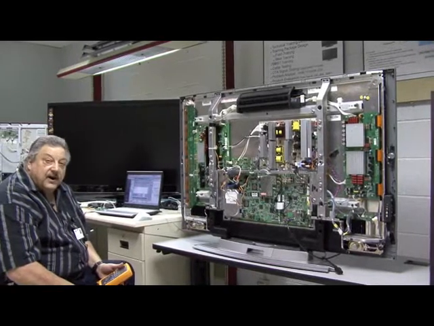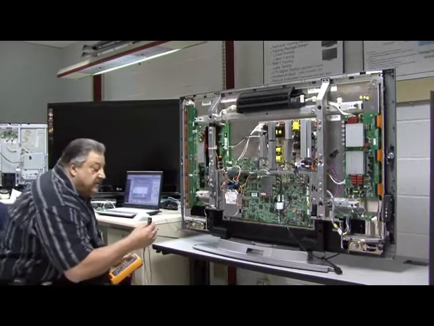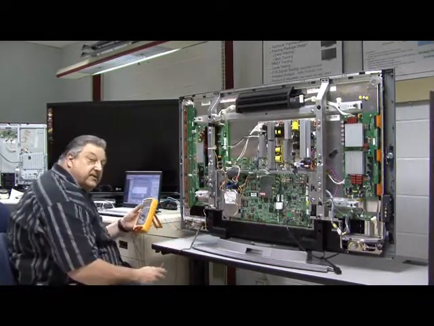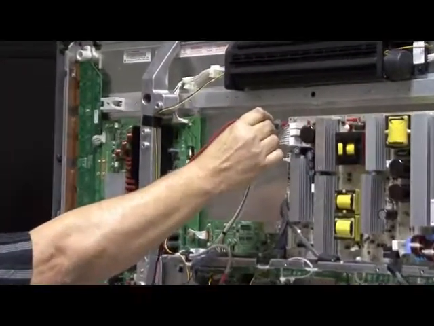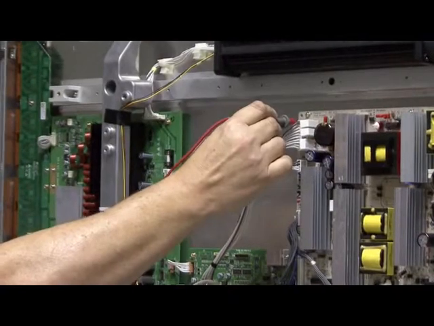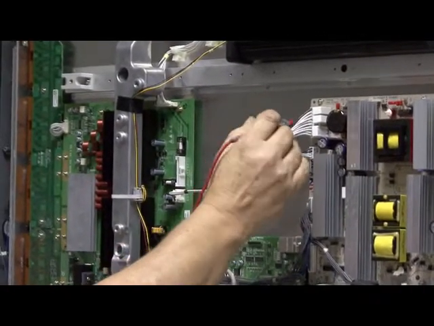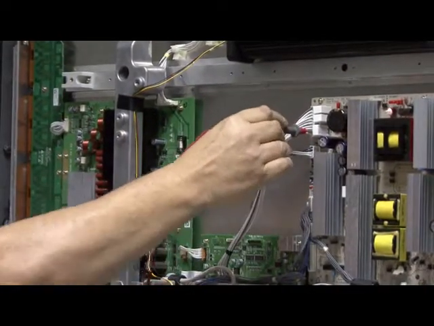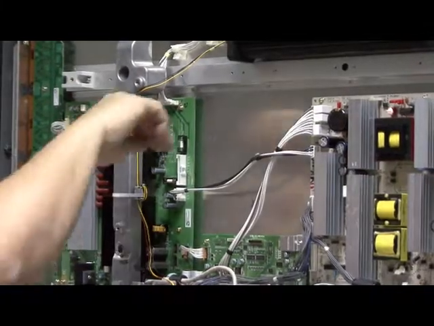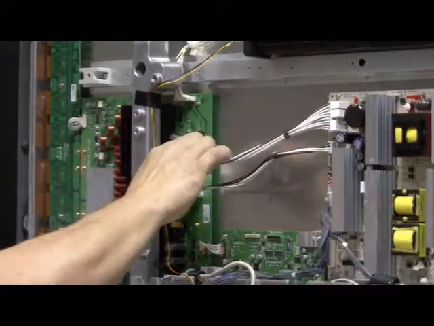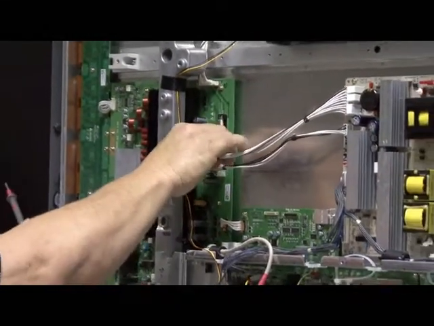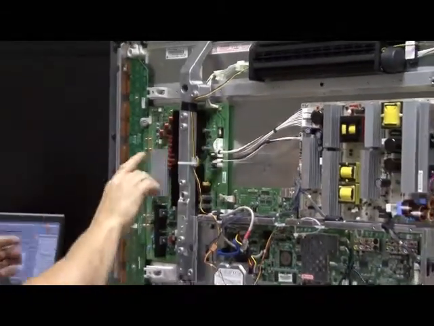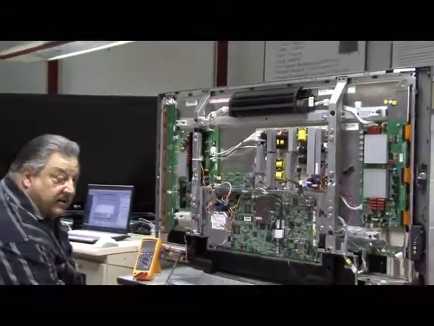Before reapplying power, I would recommend the first thing you do, connect your meter to chassis ground, put it into volts, and test your VS power supply. Make sure that it has dropped to a very low voltage. Do a quick check on your VA. Make sure it's dropped. All that's good. Okay to reconnect our Y sustain board as well as our Z sustain if that was necessary.